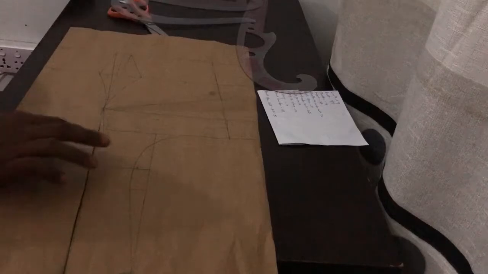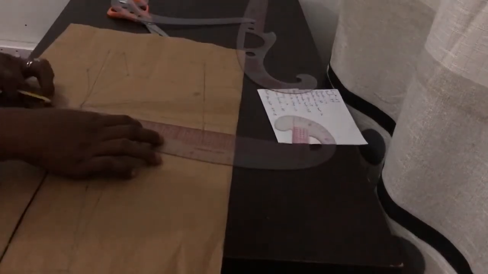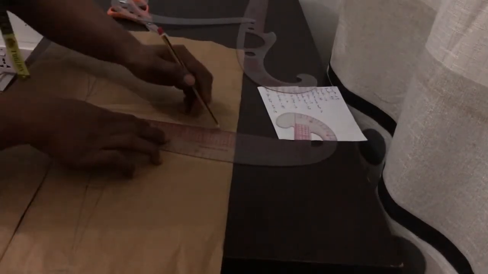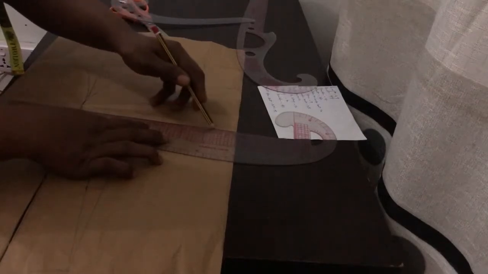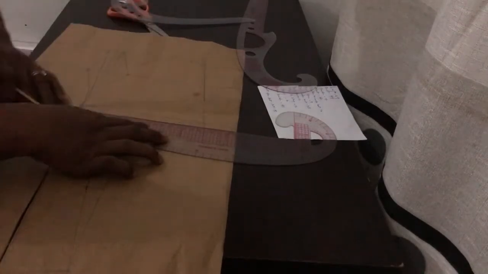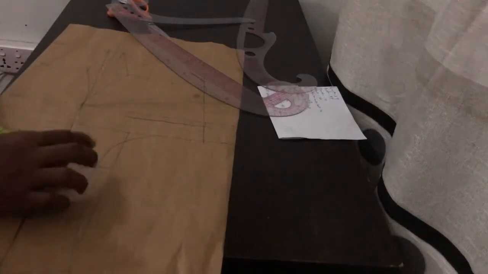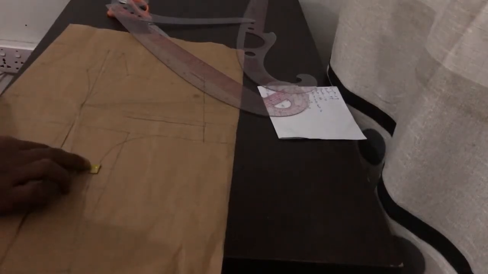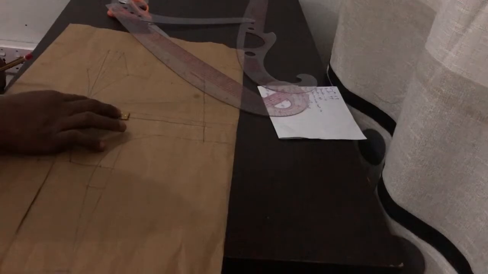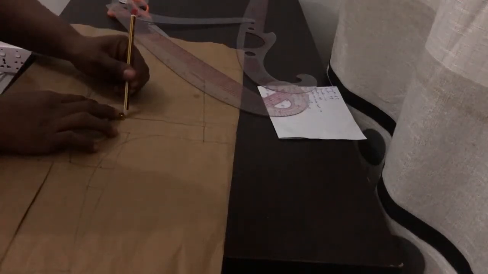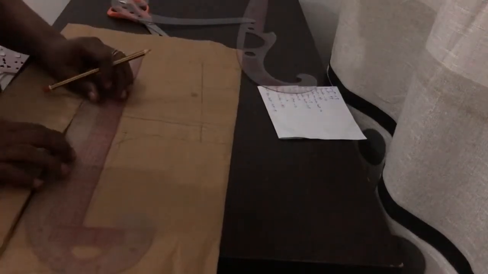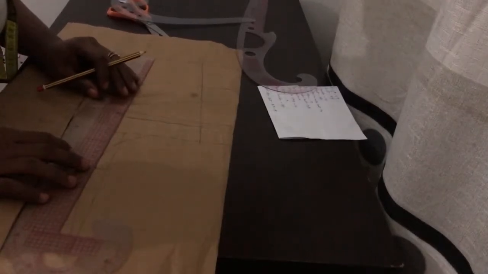Then you connect with a straight line and this. So now this is our new armhole. So you check what's here too. This 7, you come down by 7, so the line can be straight when connecting it like this.